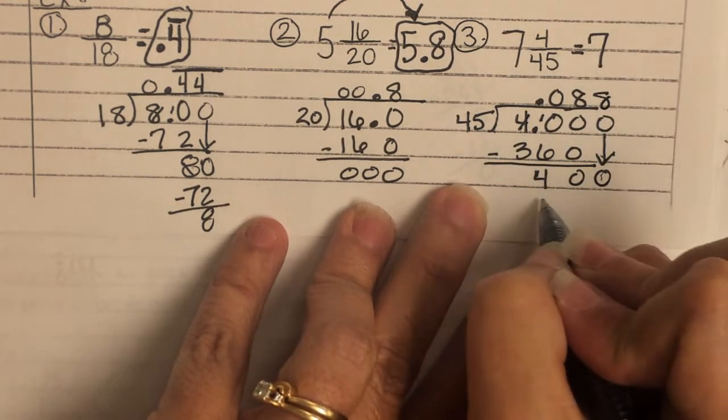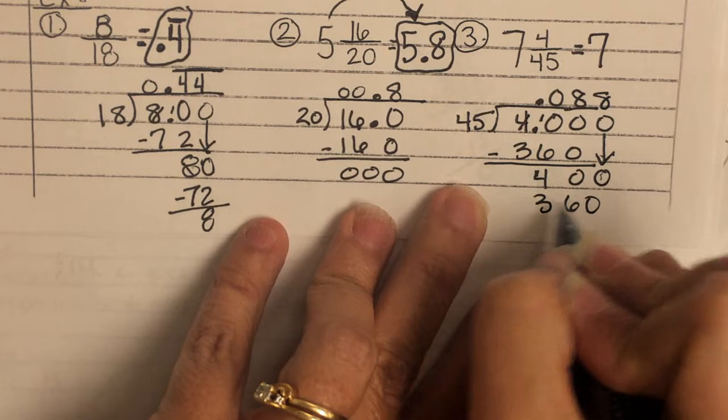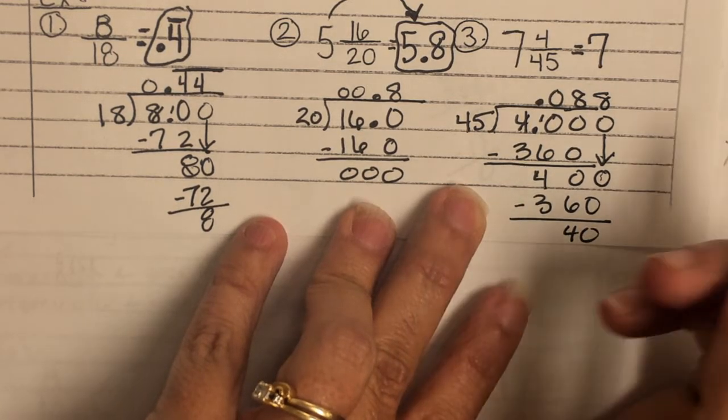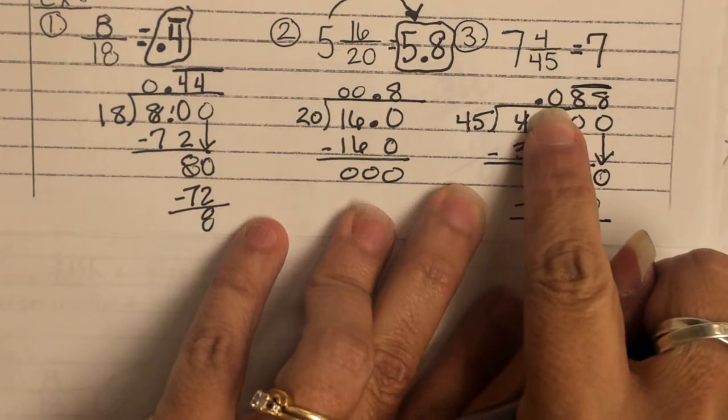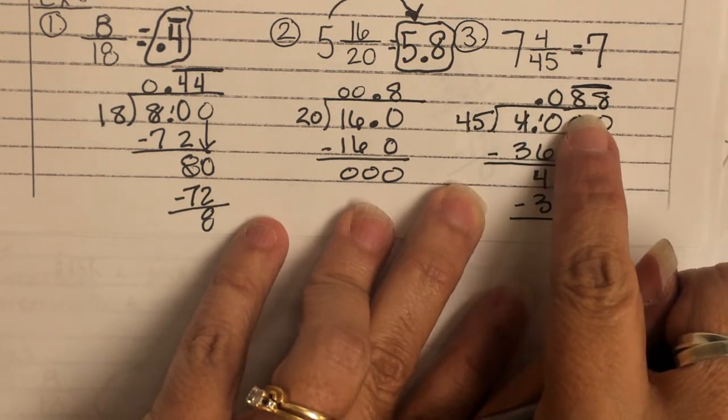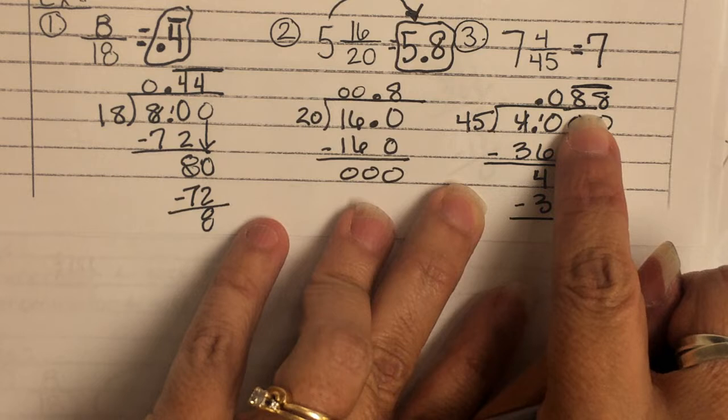8 again. What repeats though? The 8. Listen, I need you to be super careful. The 0 does not repeat. So that repeater bar can only go over the 8s. Either way, it doesn't go over the 0.